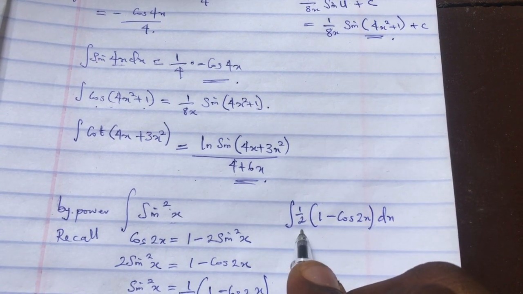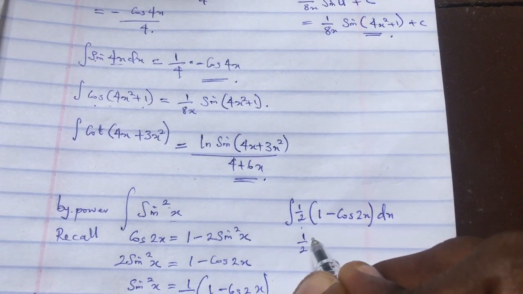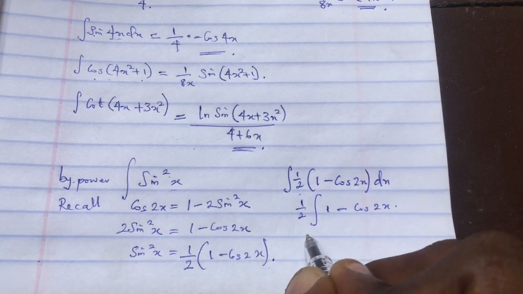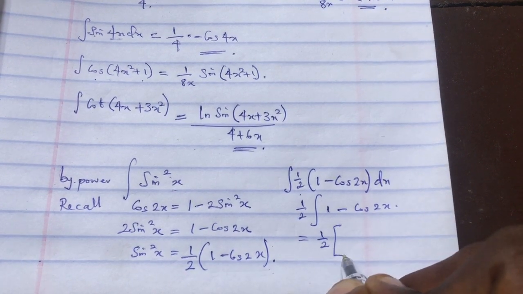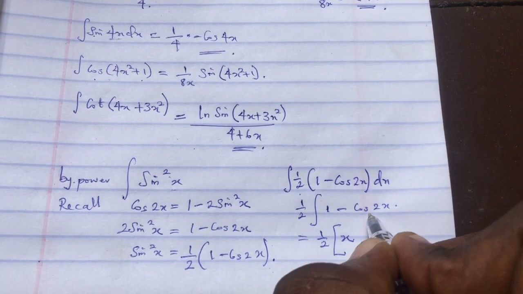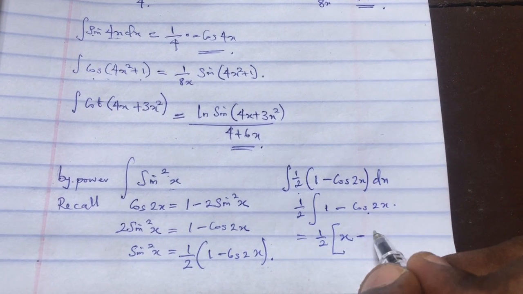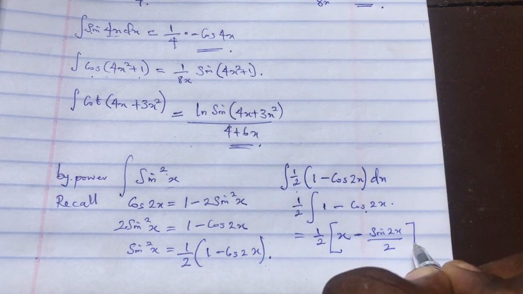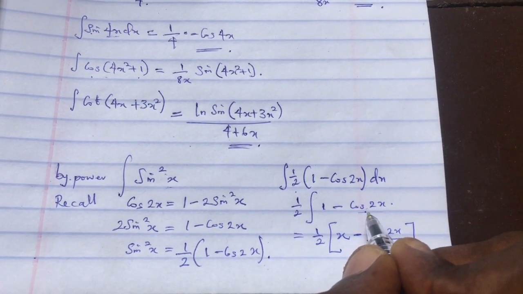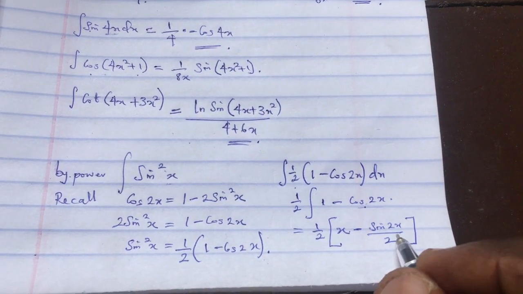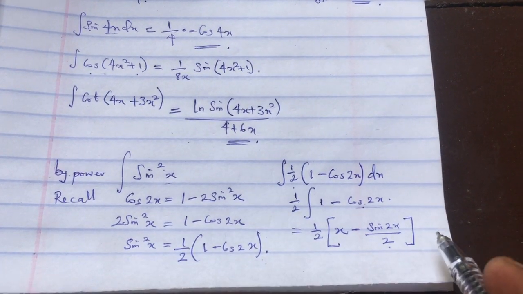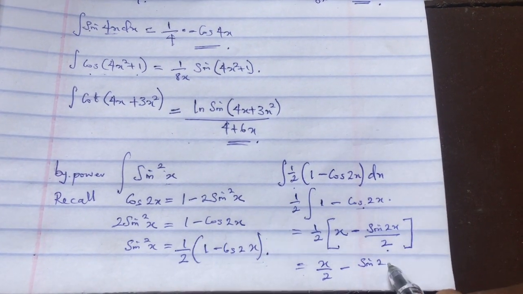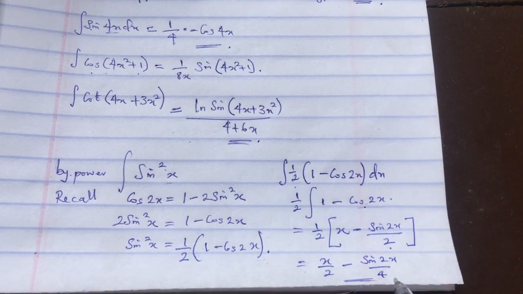This 1 over 2 is a constant. I can bring it out. I have 1 over 2 integral 1 minus cos 2x. If I integrate 1, I have x. If I integrate cos 2x, then I have sine 2x over 2. We've solved it above, with integration of trig functions by coefficient. So from the knowledge of by coefficient, you should be able to integrate this. If I open the bracket, I have x over 2 minus sine 2x over 4. Final answer. Thanks.